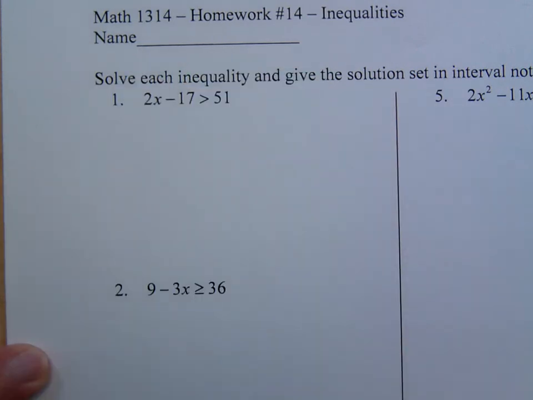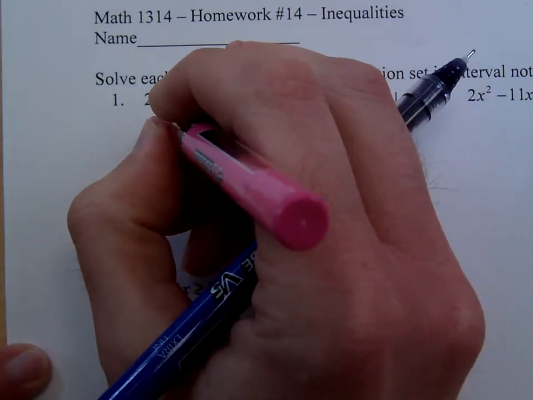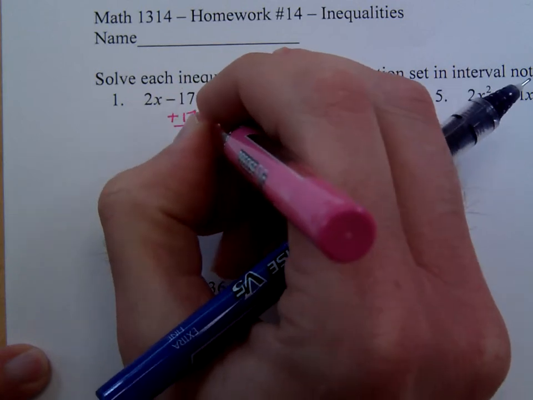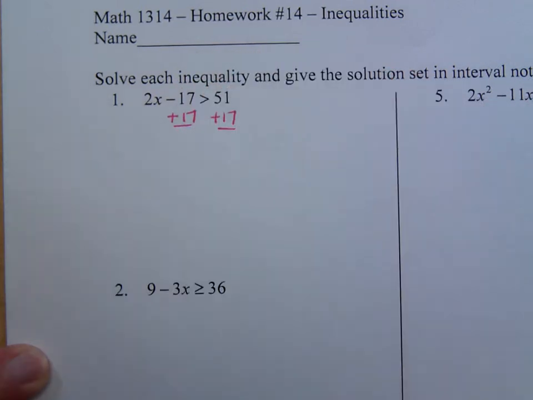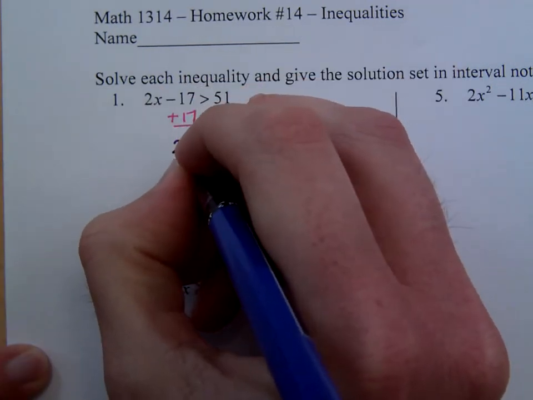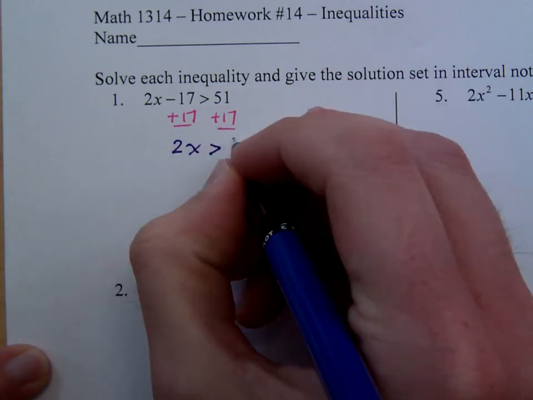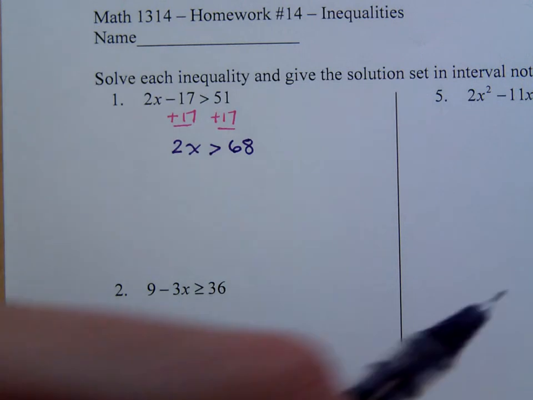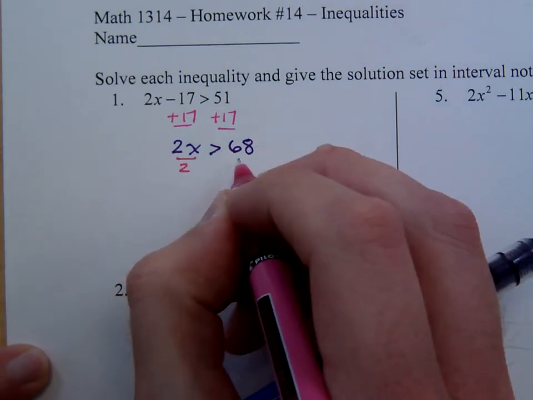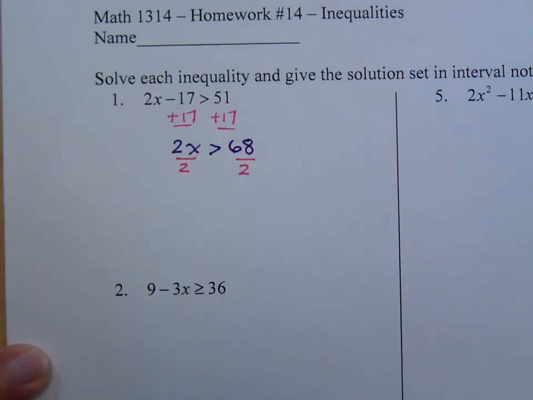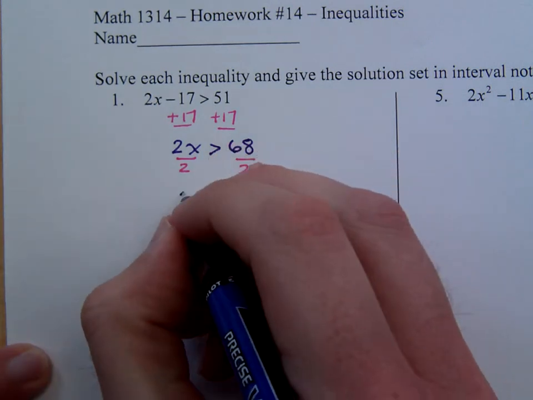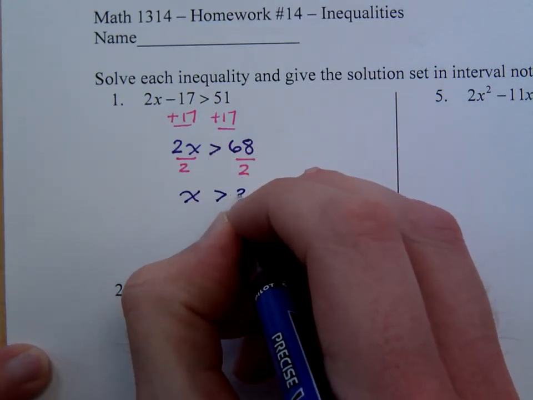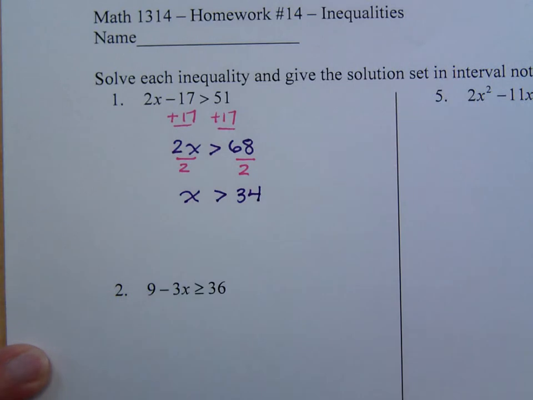We've got to get the x by itself, so we need to add 17 to both sides. So we have 2x is greater than 68, and we finish getting x by itself by dividing both sides by 2. So x is greater than 34. Now the instructions say to give the solution set using interval notation.